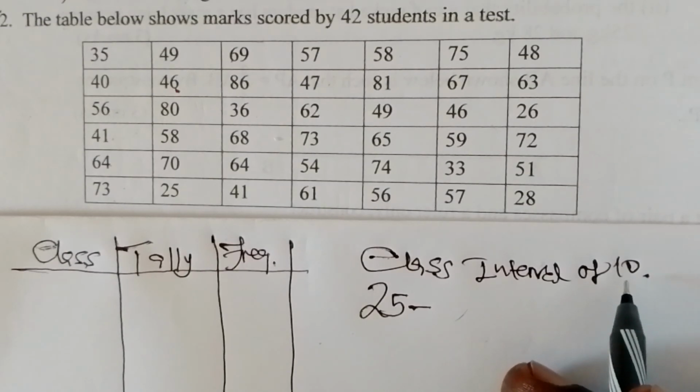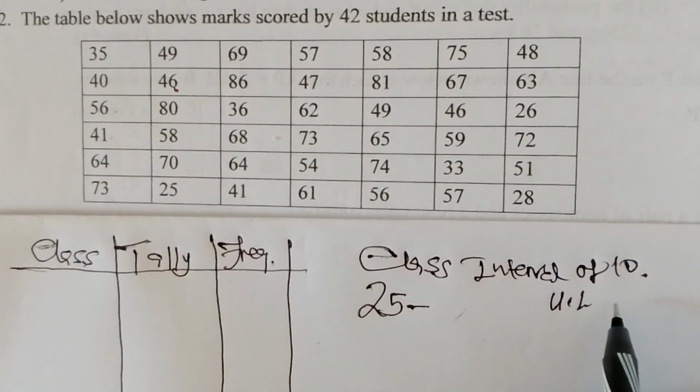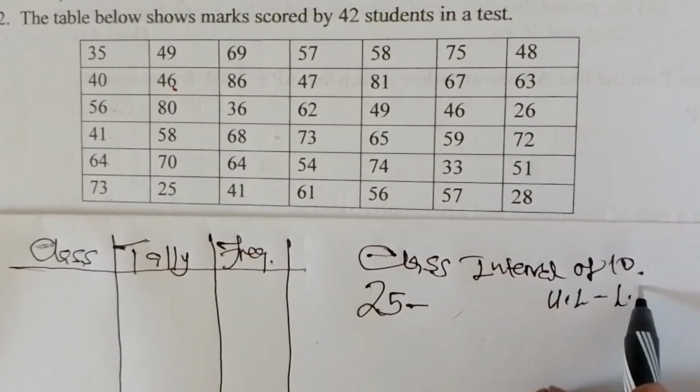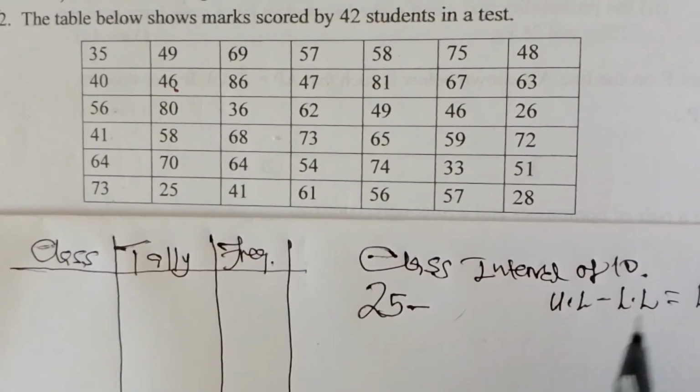So for us to have a class interval of 10, it means when we take the upper limit minus the lower limit value, we should get a value of 10.